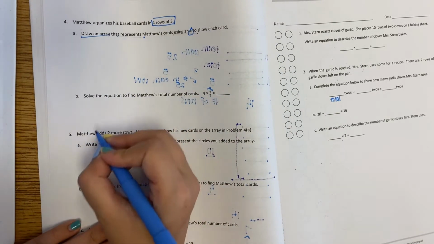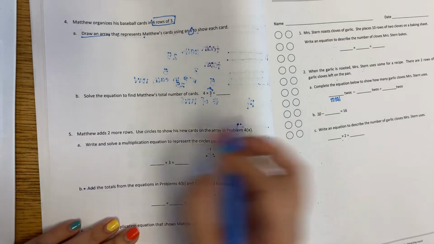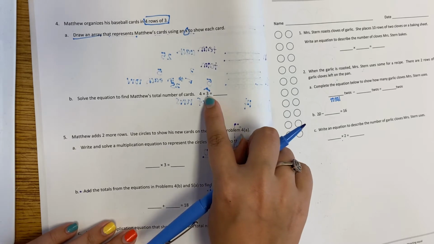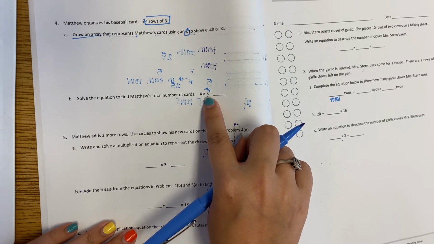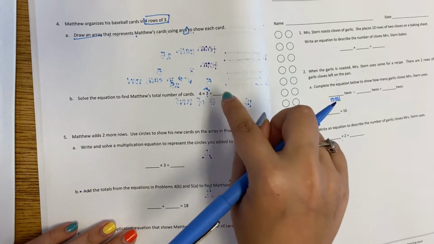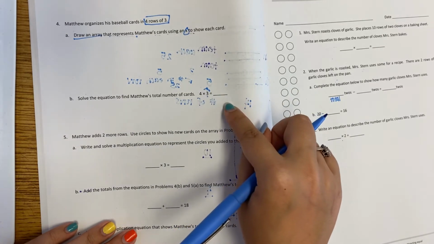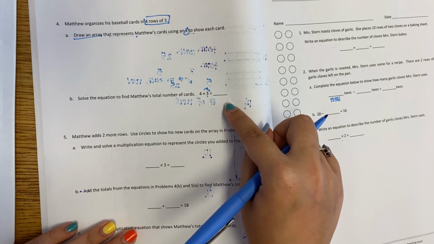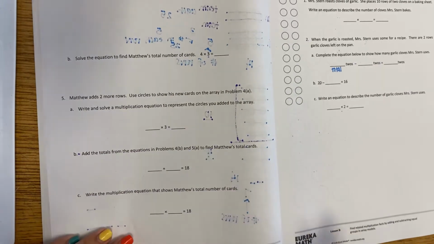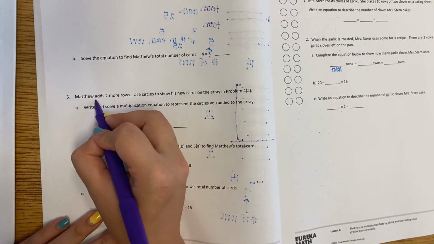Part B, you would have to write an equation, solve the equation to find Matthew's total number of cards. So the equation is given to you here, and your array will help you find this answer. You're going to find a total. Count the number of X's. How many baseball cards does Matthew organize?